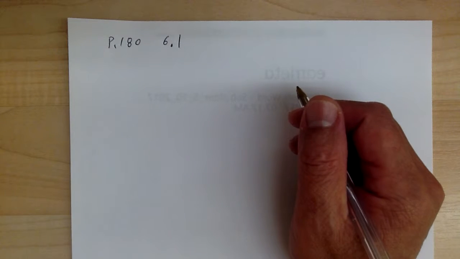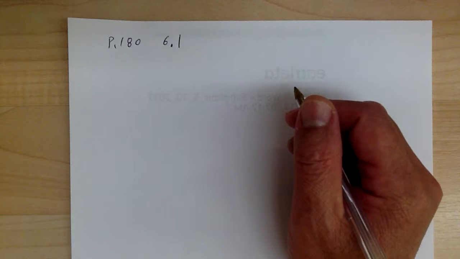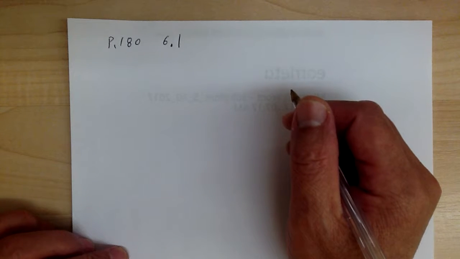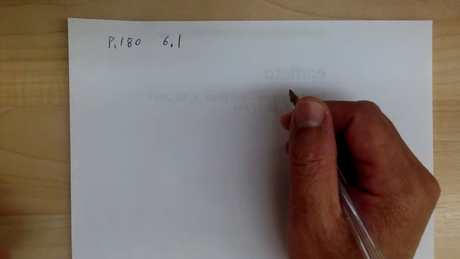Open your book to page 180. This is lesson 6.1, and this lesson is on signed numbers. Signed number means that it can be positive or negative.